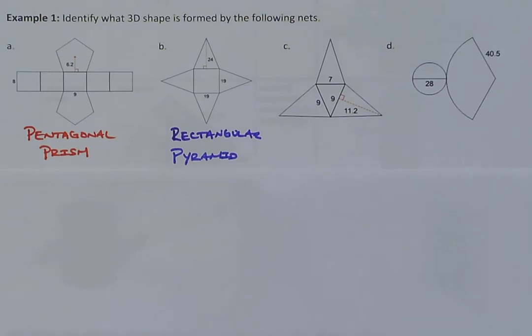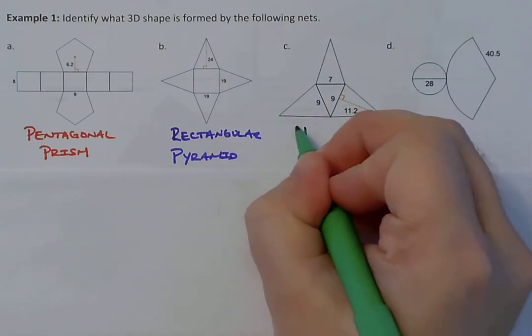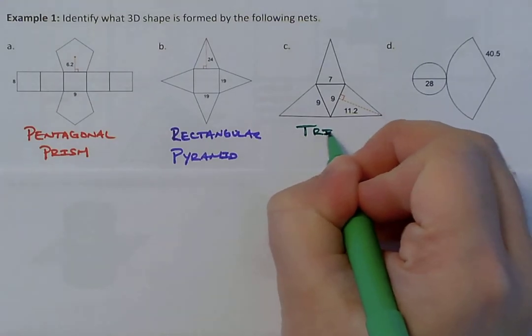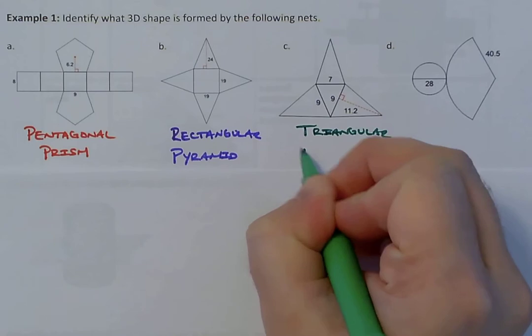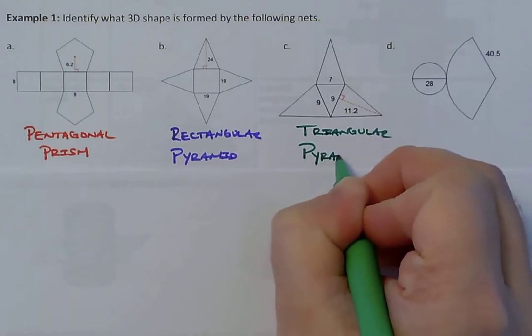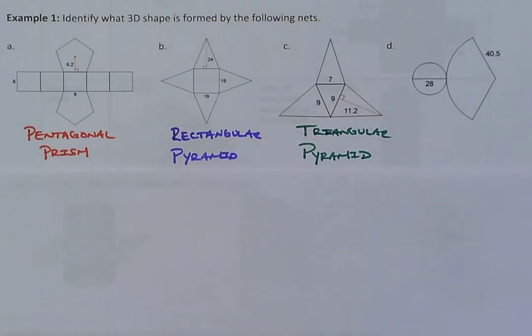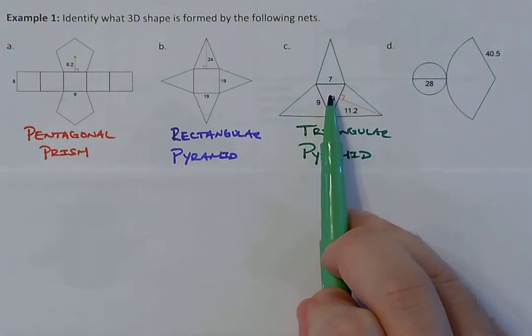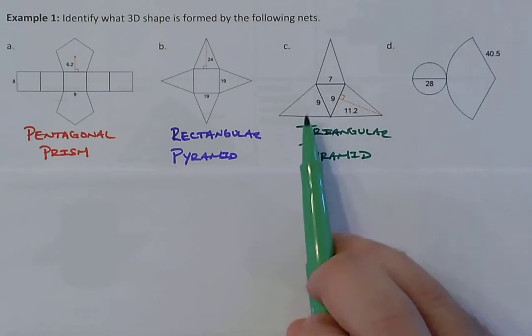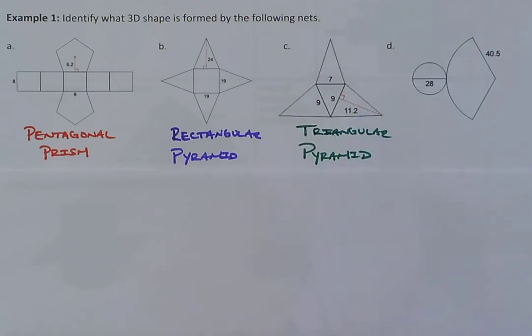So that is our 3D shape for part C. Triangular pyramid because we have a triangle base, and a pyramid because we have our triangular sides.